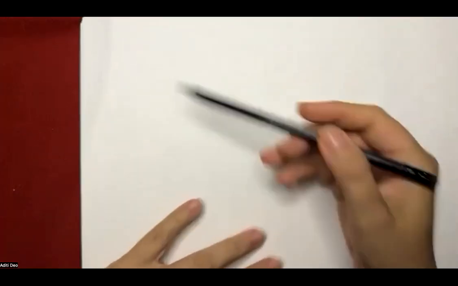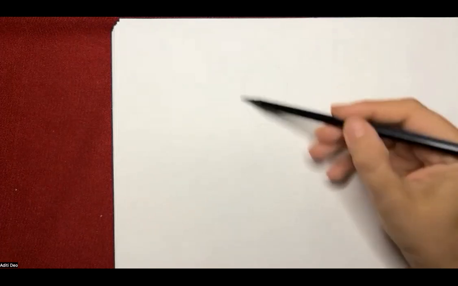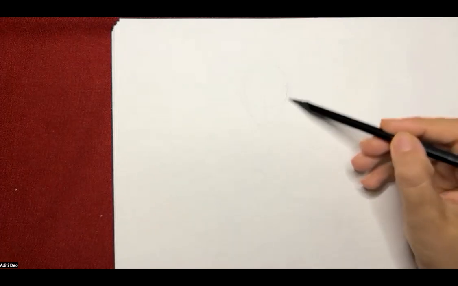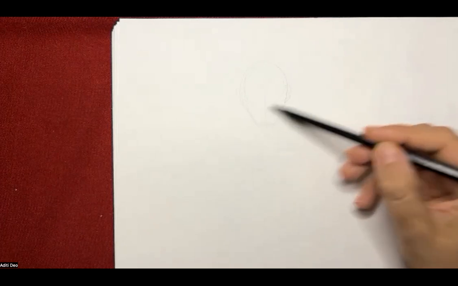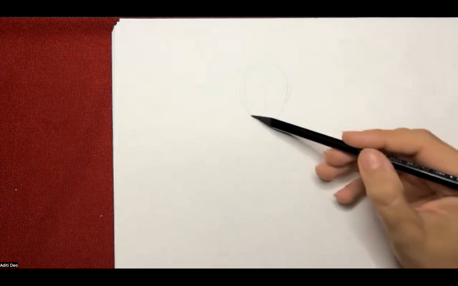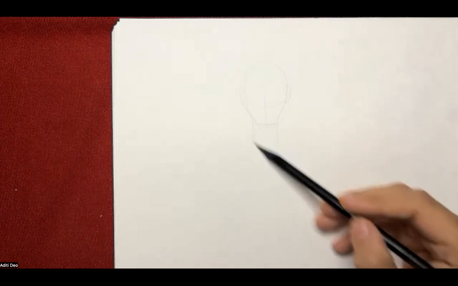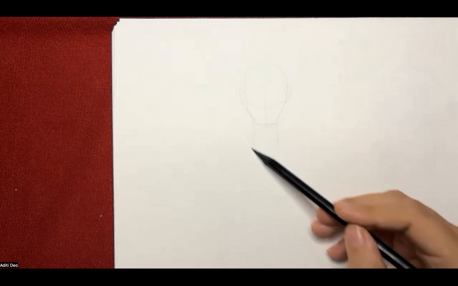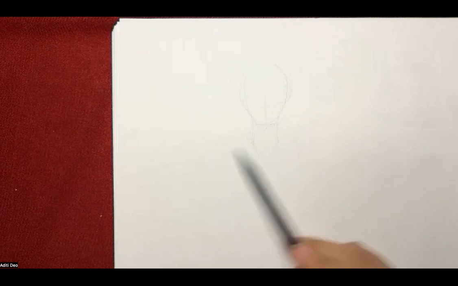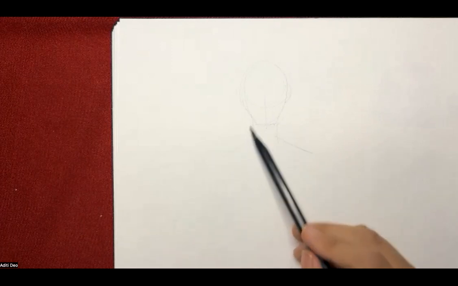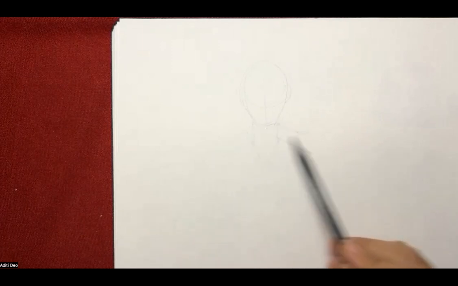I don't have a reference image with me right now, but I'm just winging it. So if you have the face of a person like this, and you want to draw some kind of fabric around them, or even a sari for that matter, this is the shape that you would have, actually not this long, the neck.